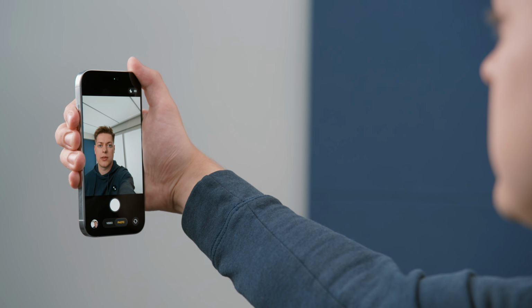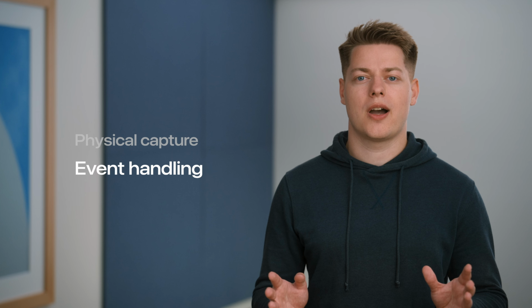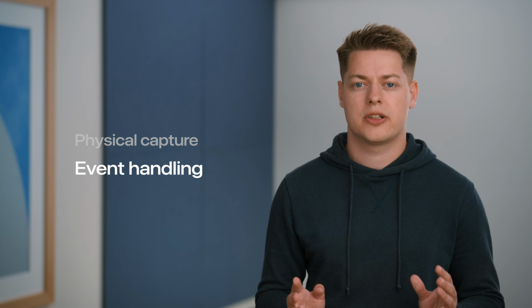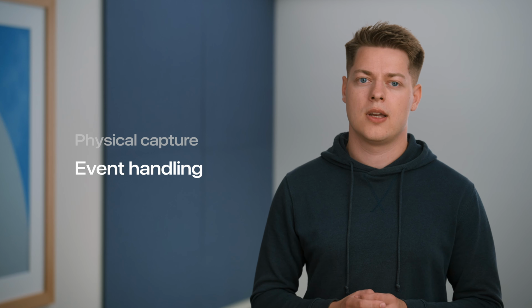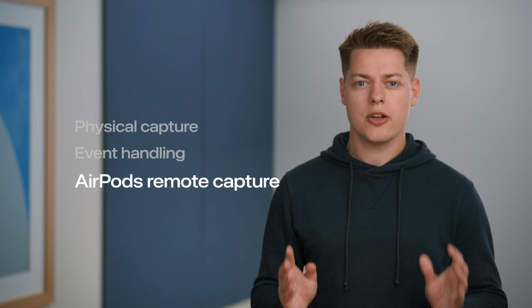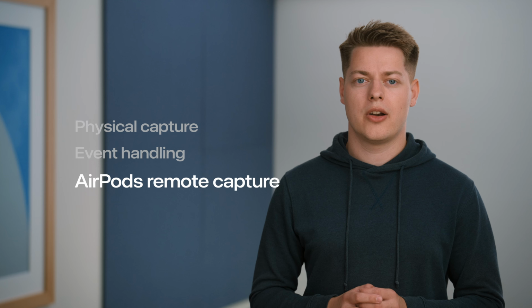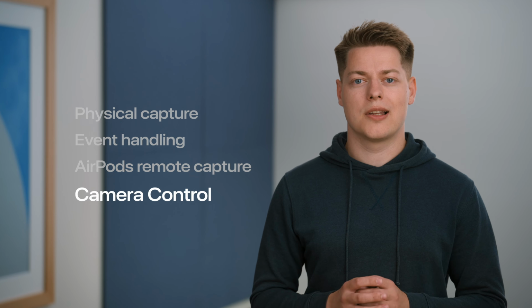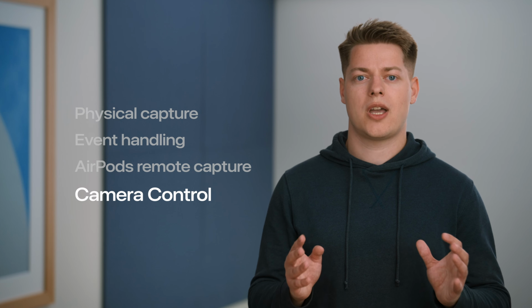moments with their iPhones. In this session, we will first cover what physical capture is and what physical buttons are supported. Then, we'll show you how to effectively use the API in your app to handle user interactions and build a robust and responsive camera interface like we saw in the demo. We'll also go over an exciting new feature in iOS 26, remote camera control with AirPods. Finally, my colleague Nick will present an overview of camera control on iPhone 16.